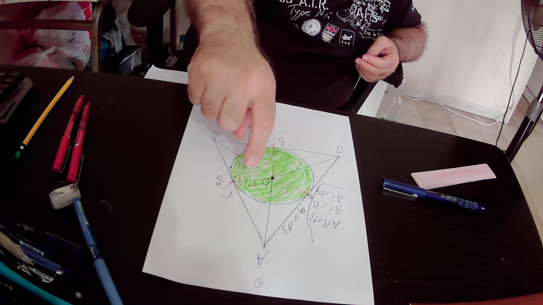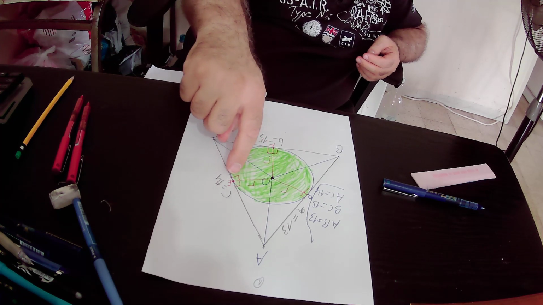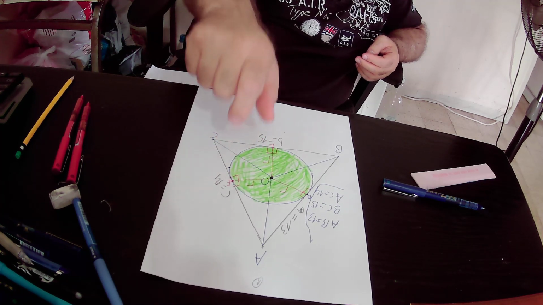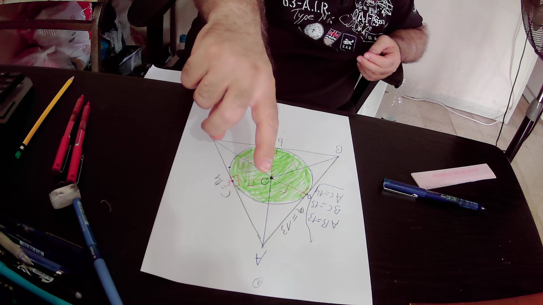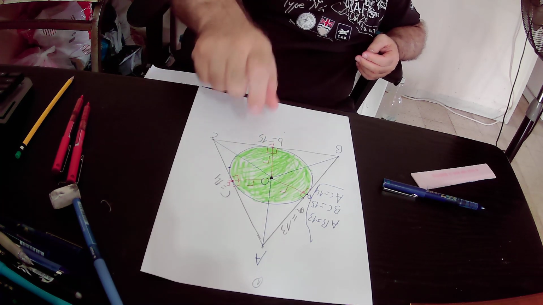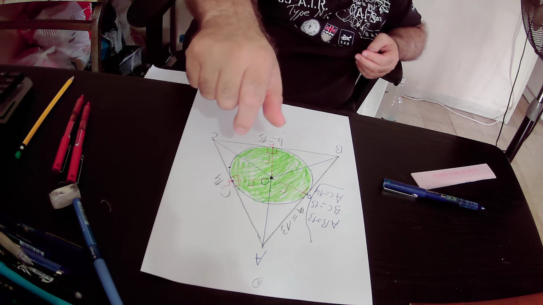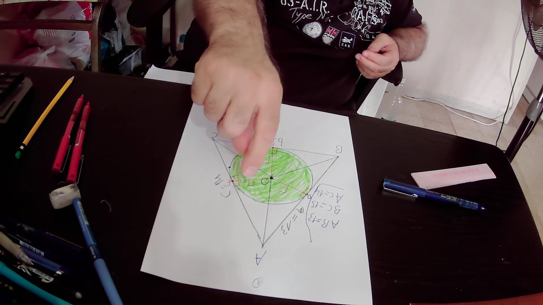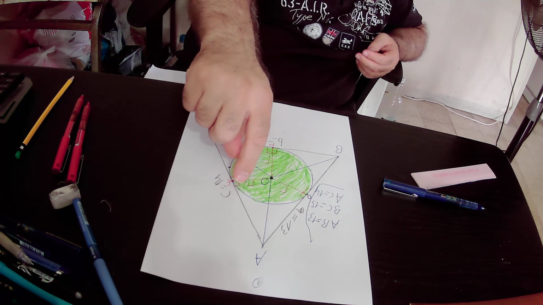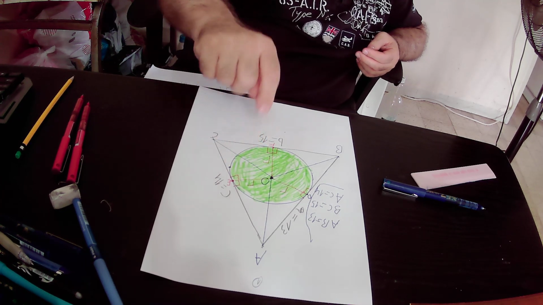Therefore, according to rule number 1, this angle is a right angle and this angle is also a right angle because the radius is perpendicular to its tangent AC. When the radius is drawn to the launch point, the radius will be perpendicular to its tangent. That is to say, this angle is 90 degrees and this angle is also 90 degrees.